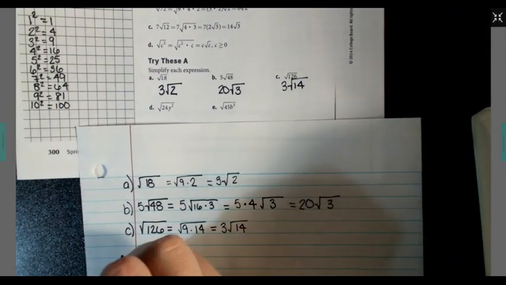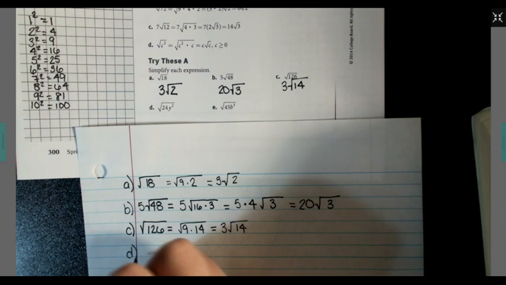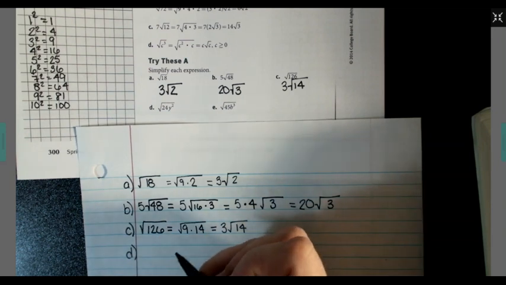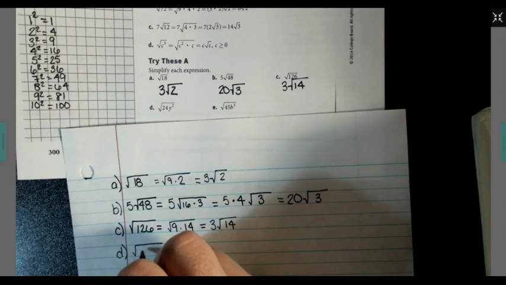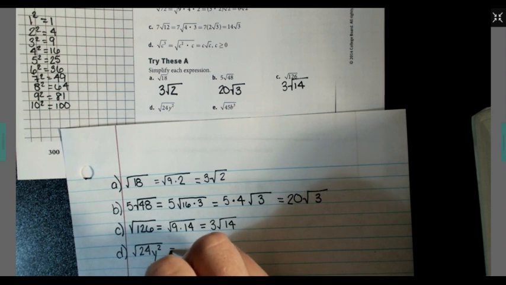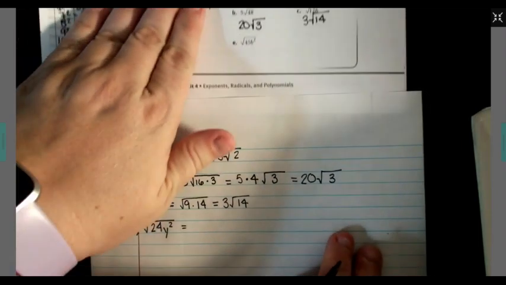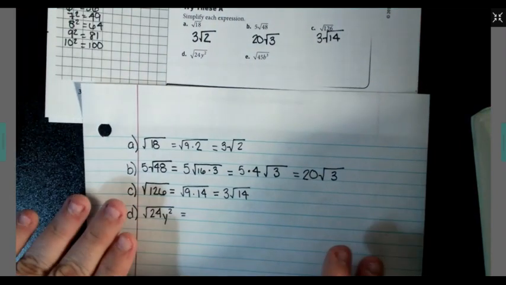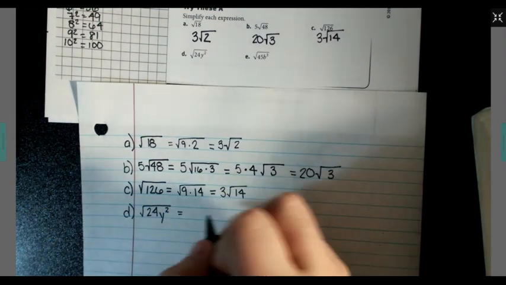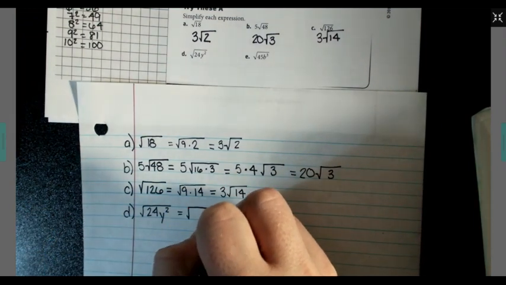All right, D. Square root of 24y squared. All right, we can break down 24.